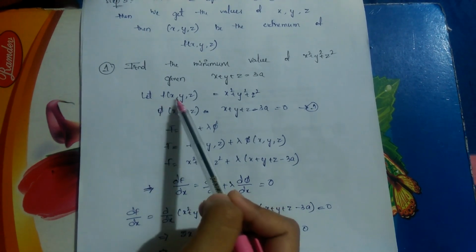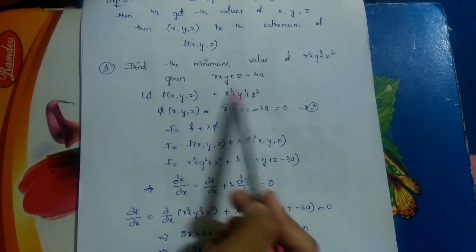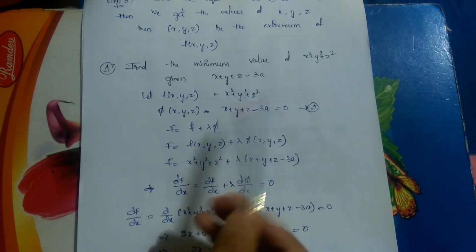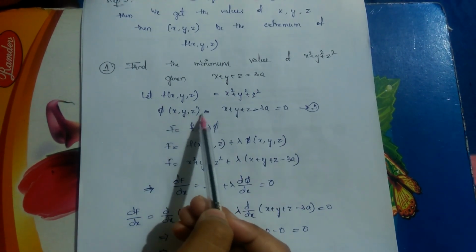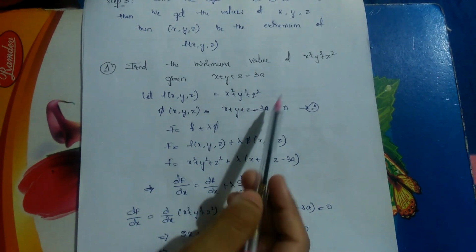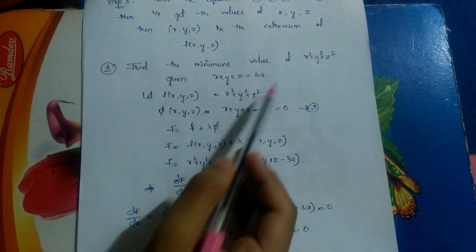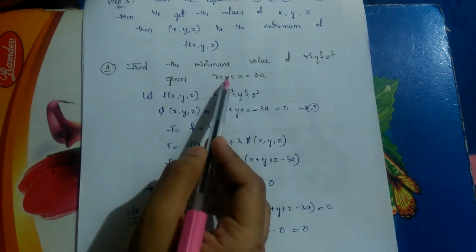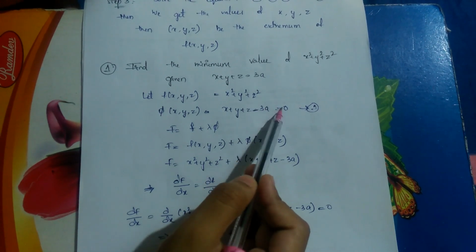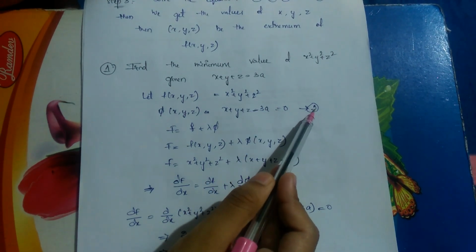So let f of x comma y comma z be x square plus y square plus z square. This is a function, and then phi of x comma y comma z equals x plus y plus z minus 3a. When we equate this to 0, I send this 3a to the left hand side, it becomes minus 3a, and that equals 0. So we take it as equation number 1.